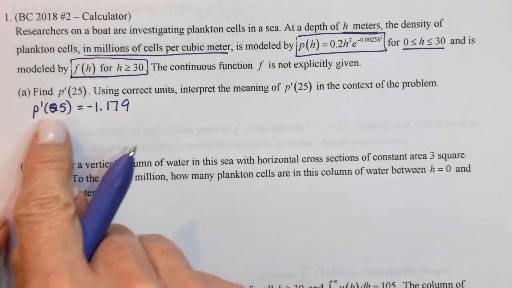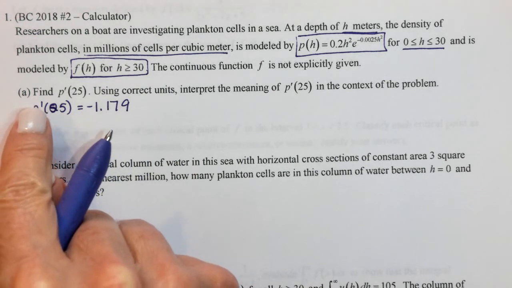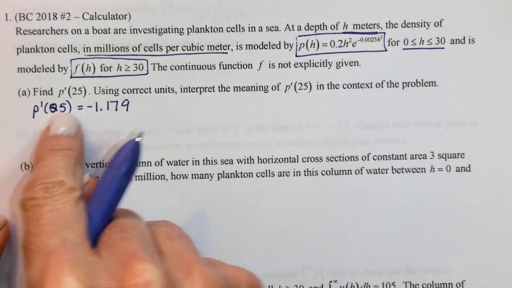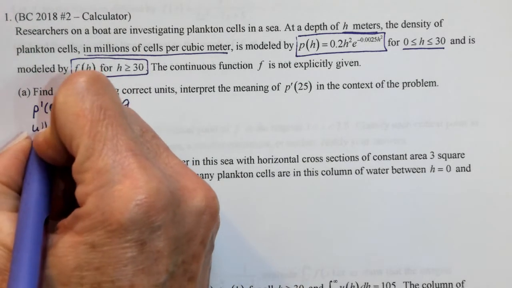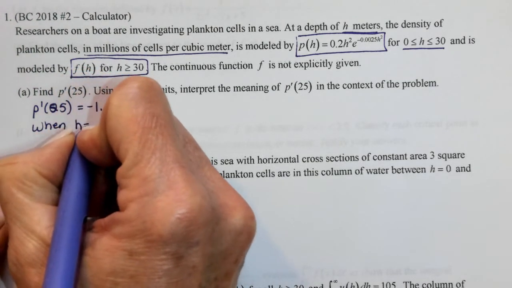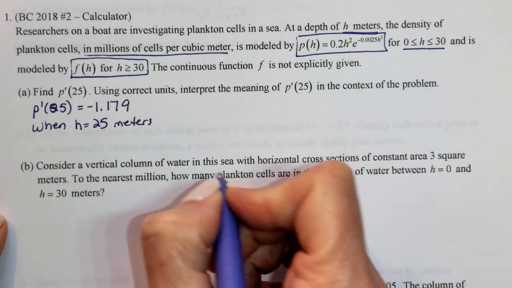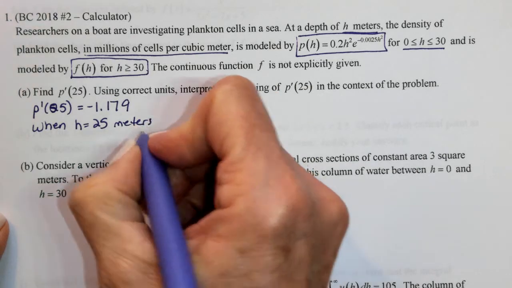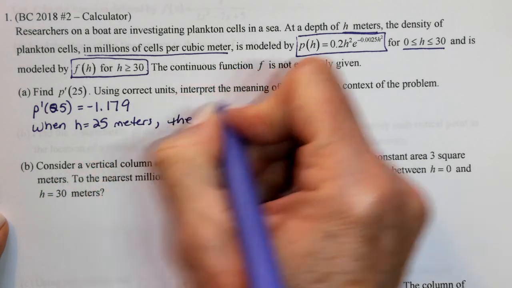So what does P prime mean? Well, P prime is a rate. So it's the rate of change of P when H is 25. So when H equals 25 meters, remember we always have to give units for our independent variable. I'm describing what P is.